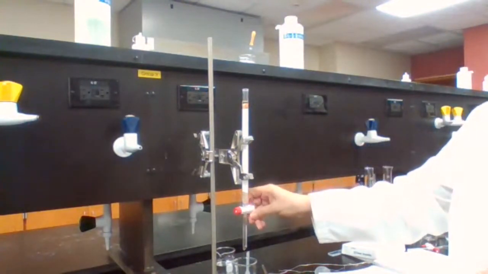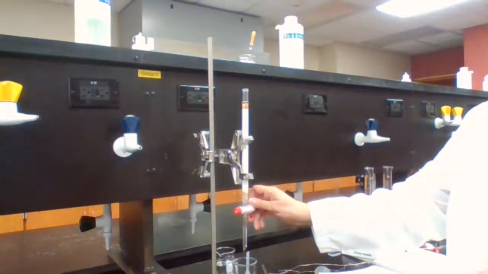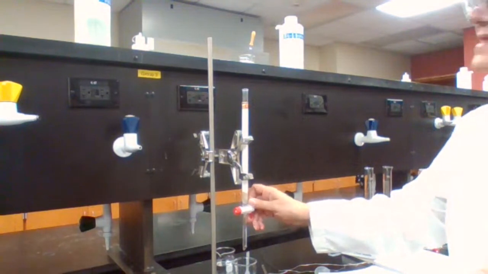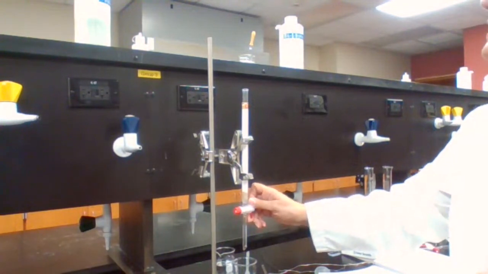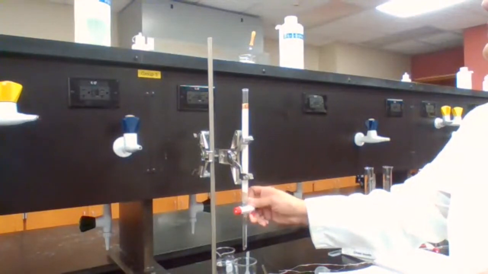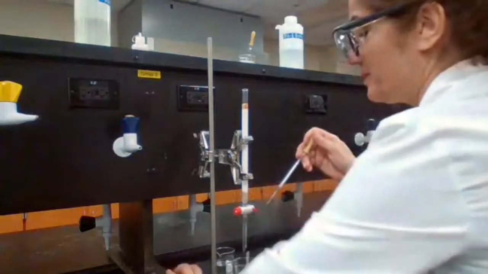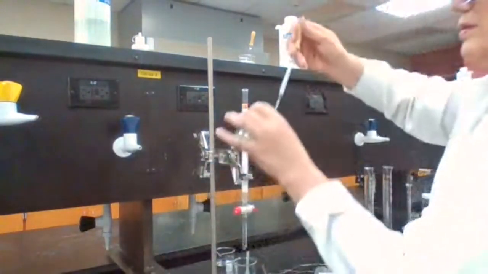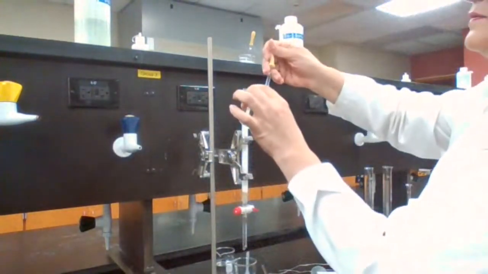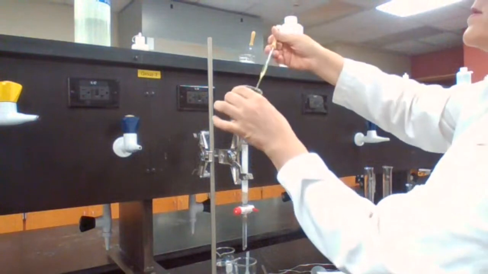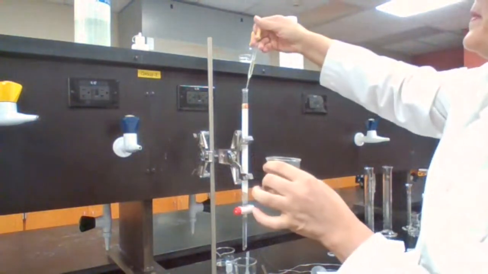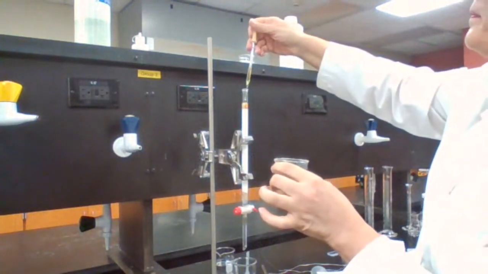The top of the sand. And you can write the next step while I'm doing this, so I know what to do next. What's the next step? I was lucky it didn't spill. The next step is to add the sample.